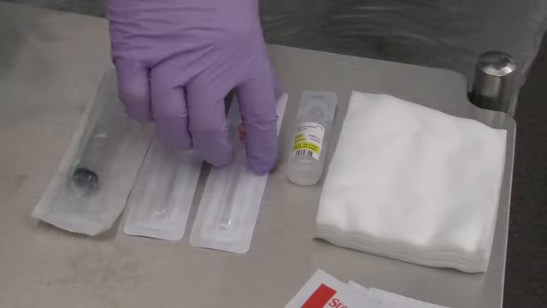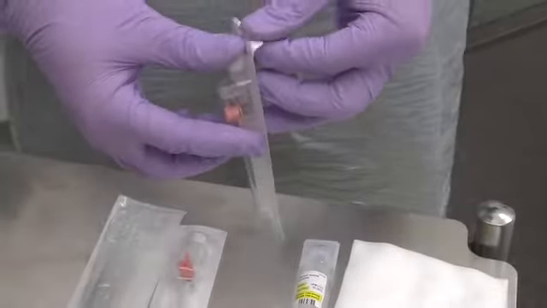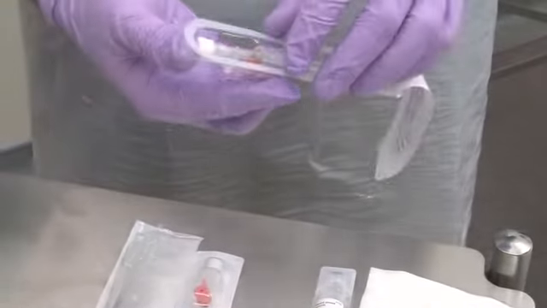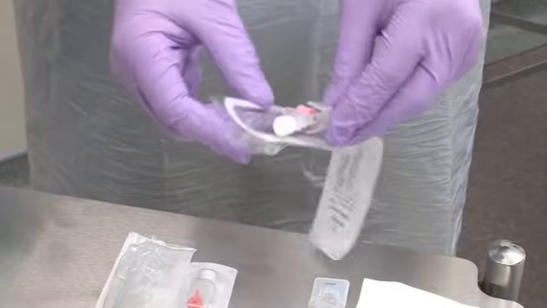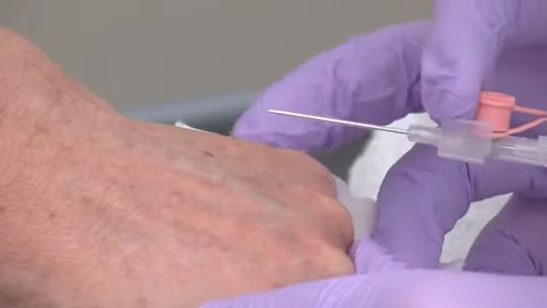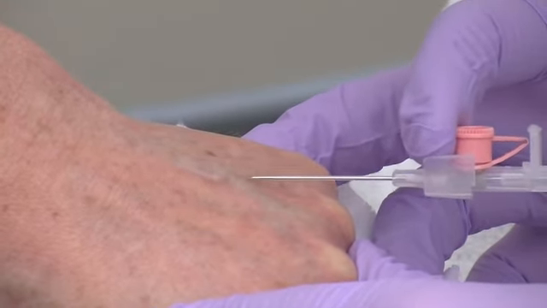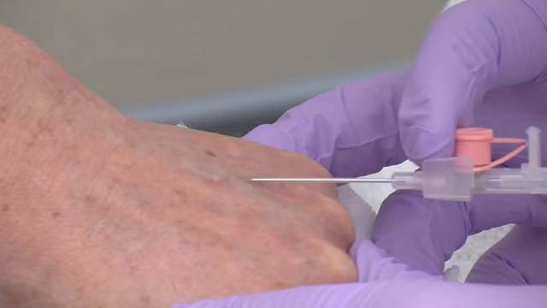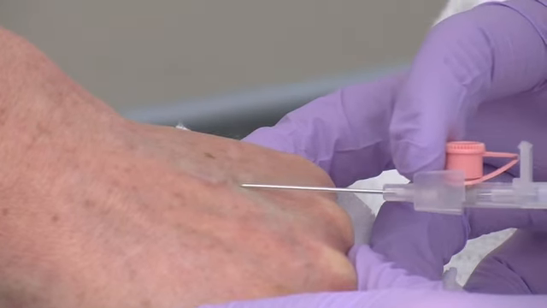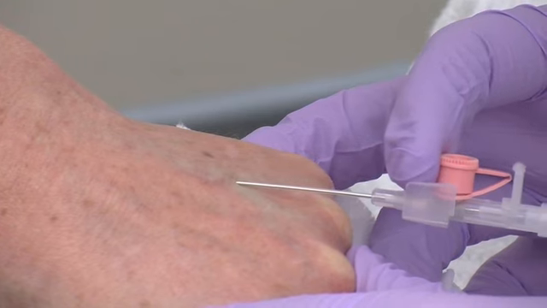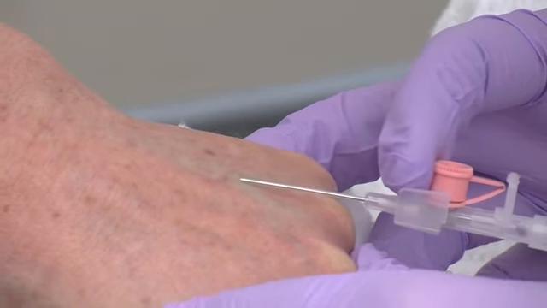Remove the cannula needle from its packaging. Return to the appropriate site and stabilise the vein. Insert the cannula with the bevel facing upwards at an angle of 30 to 45 degrees and warn the patient to expect a sharp scratch. Be aware of the depth of the vein and be careful not to penetrate into the surrounding tissues.